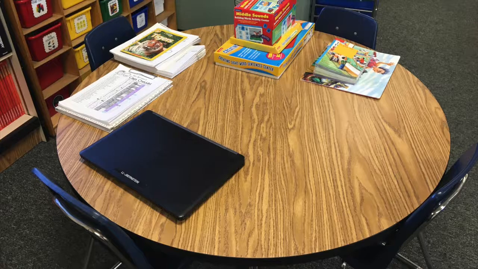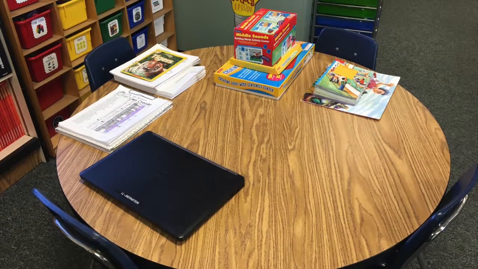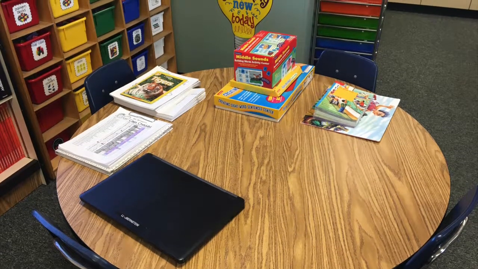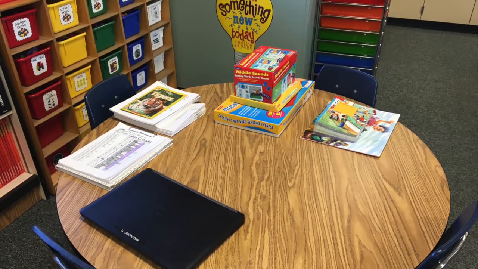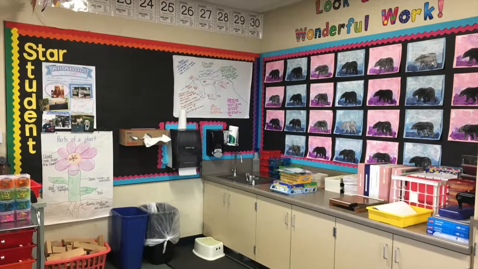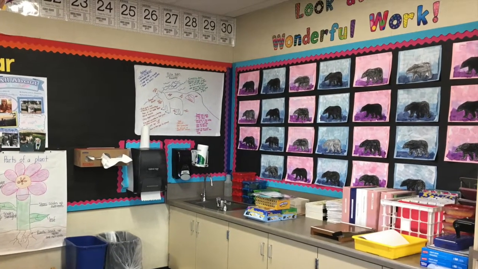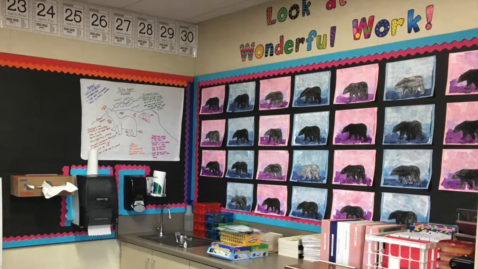This is where I take attendance every morning, and I have activities planned out for the day laid out so I can just grab easily and have them accessible, while also using the table to pull and work with students individually. In this corner I display student artwork along with our Star Student of the Week, and I have their folder where I keep all their papers that get sent home in their Thursday folders.